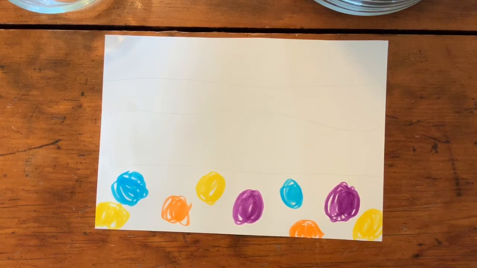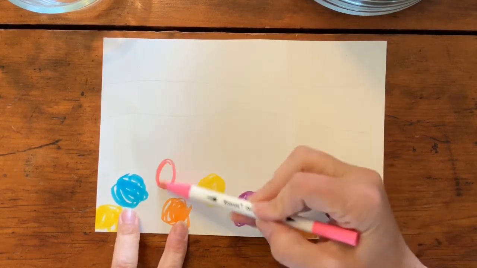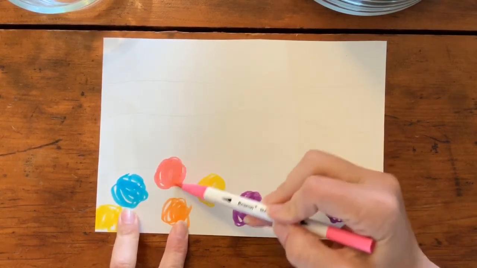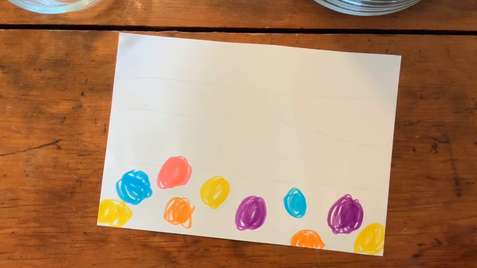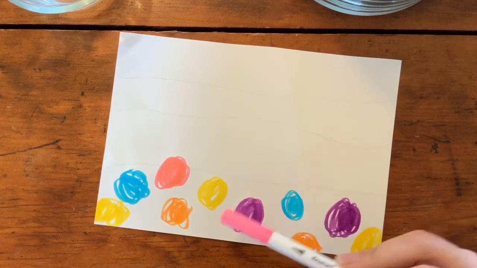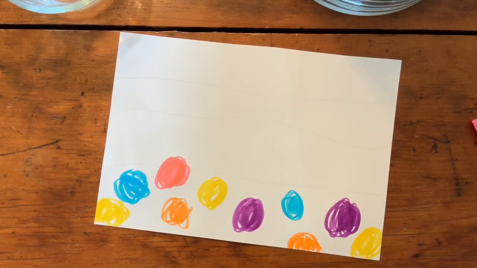Let's see, I'll do one more. I'll do a pink flower. Now, don't worry, I'm going to go over top of my foreground line, and that's okay. All right, now, how about I do my middle ground? So my middle ground are going to be the flowers that are just a little bit smaller than those other ones.